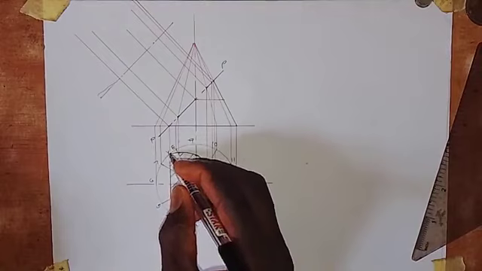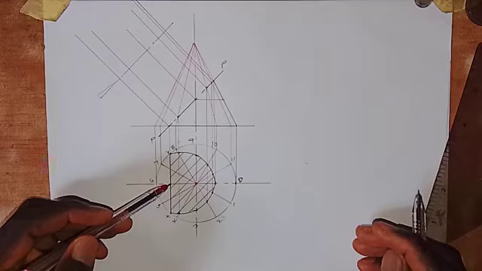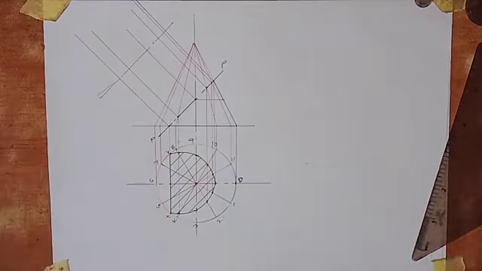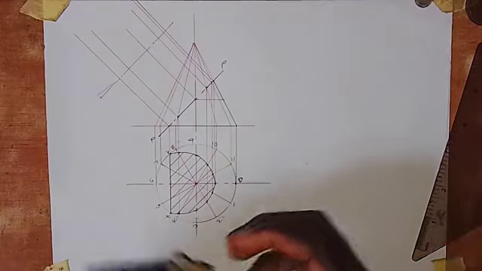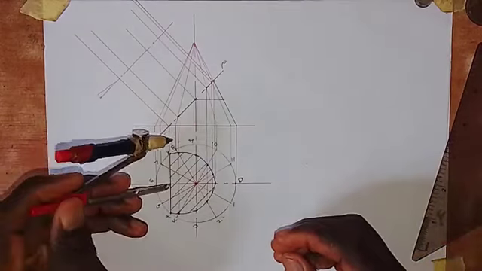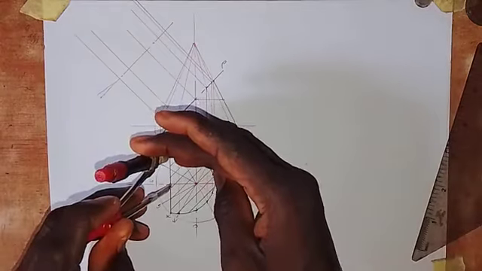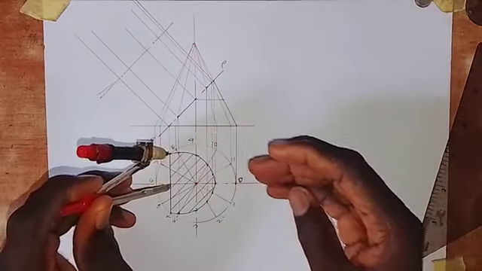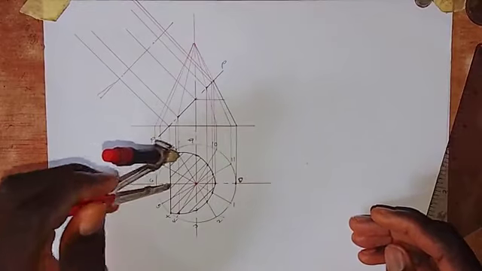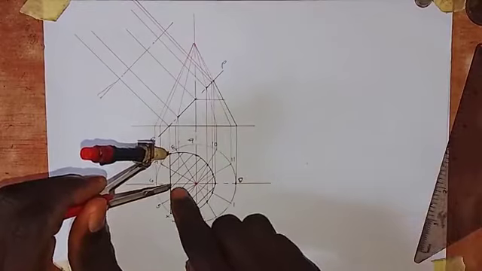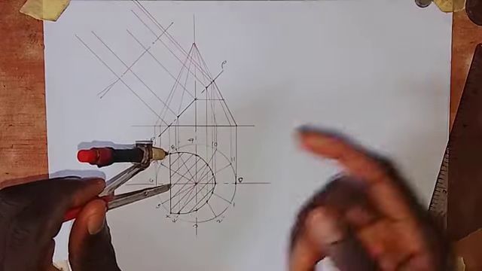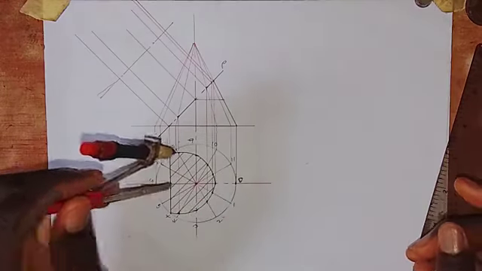So the midpoint of XY is this particular point here. So we take the compass and take the distance from this point to Y, or to X, any one of the two. Just take any one of the two. So the distance from this point to X or to Y is equal. Okay, so just take it like this.